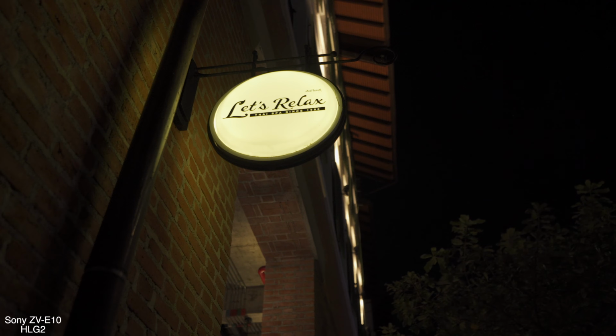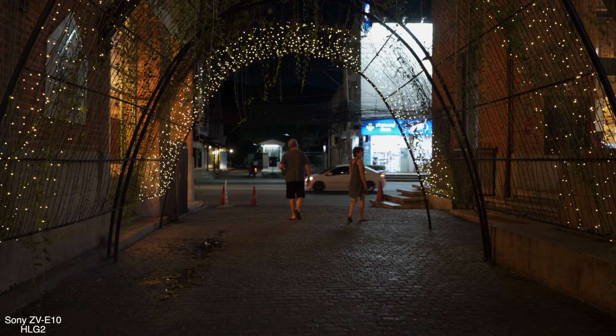However, because of the noise and the shadows, S-Log2 does not work well in low-light conditions. So I'm using a completely different picture profile on the Sony ZV-E10 in low light. That picture profile is HLG2. Now I'm not saying that HLG2 is the best picture profile for low light, but it comes close.